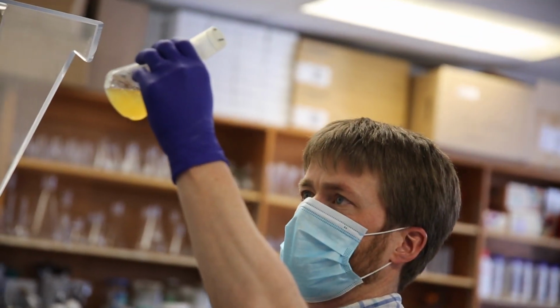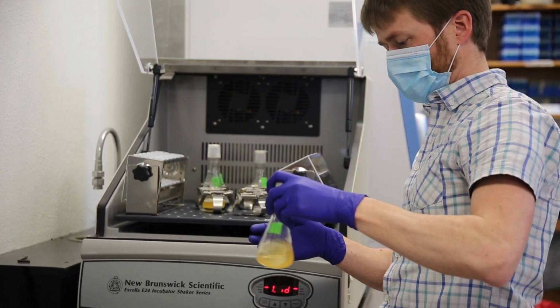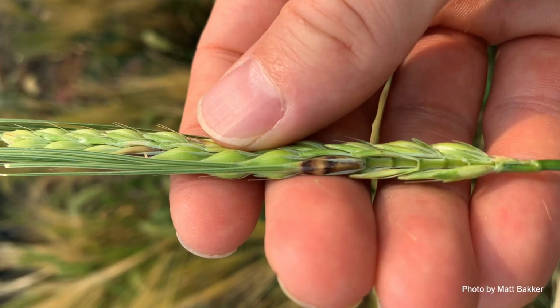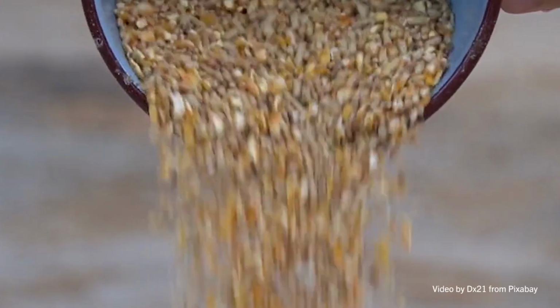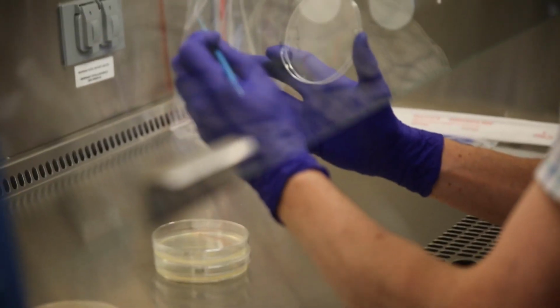I'm Matthew Bakker. I'm an assistant professor in microbiology in the Faculty of Science. So I study Fusarium, which is a fungus that causes a disease of crops like wheat and barley, and it can also cause a disease on corn. And we're aiming to understand this fungus from lots of different angles, ultimately to provide better methods of controlling it.